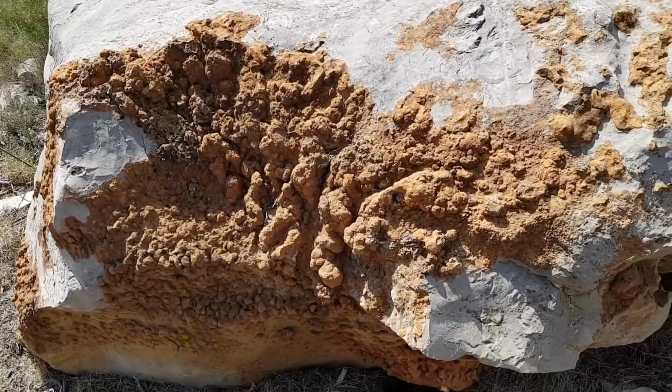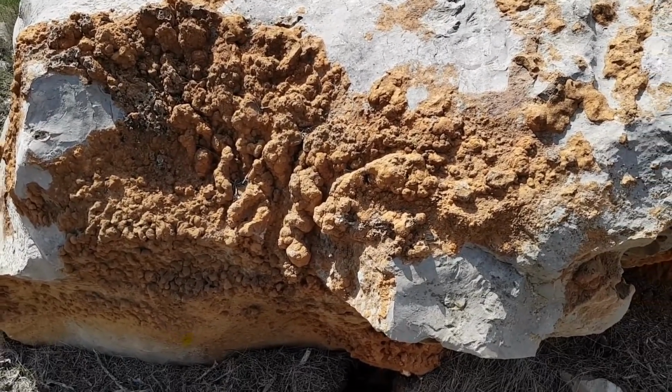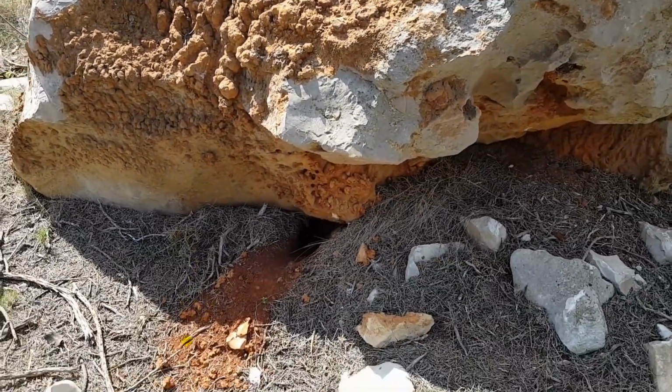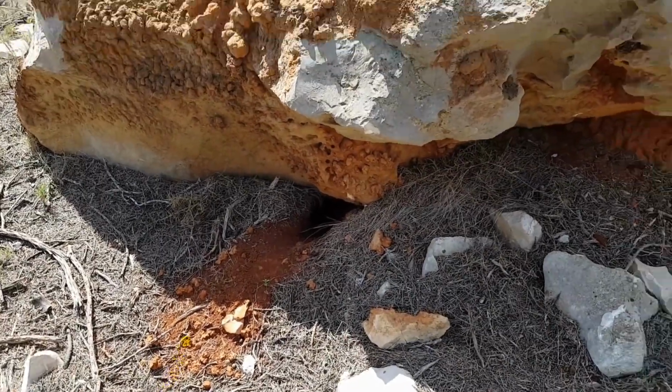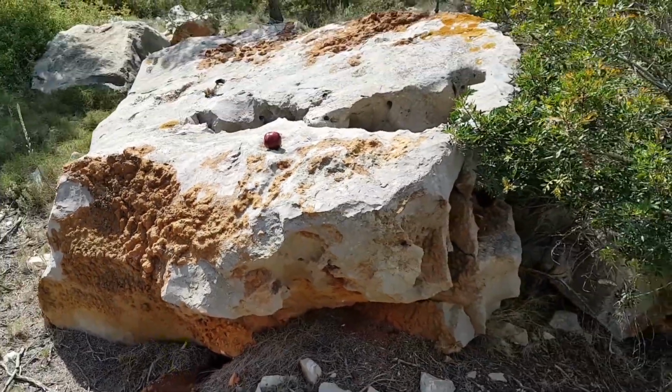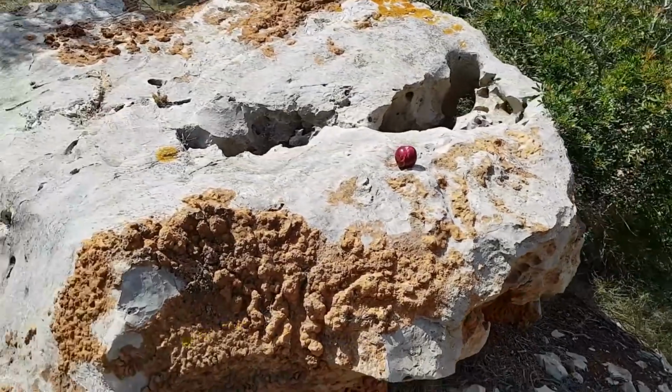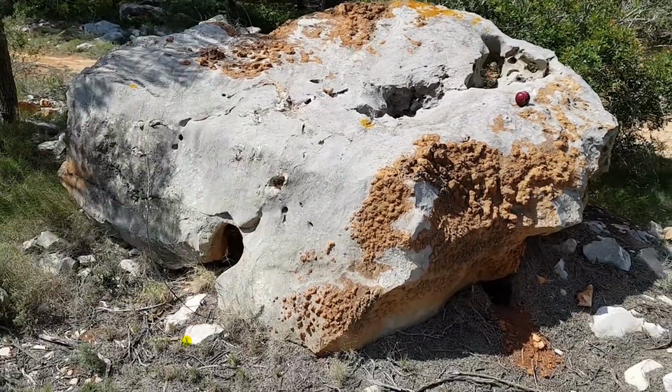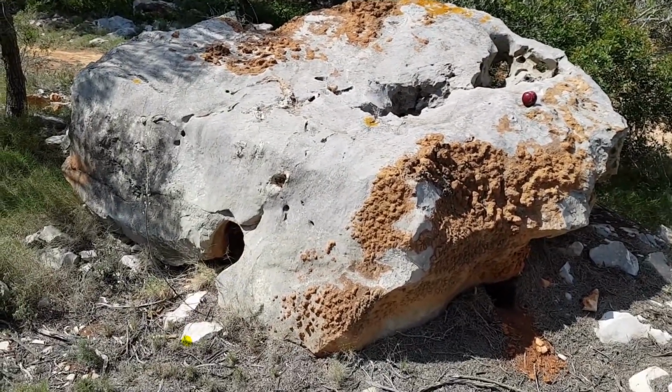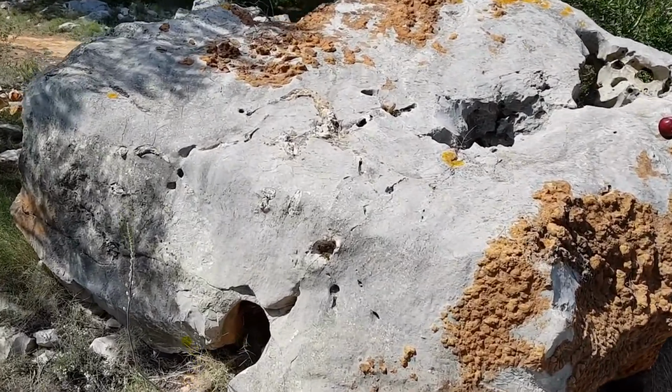You can see there's a channel just below where an animal has dug out, exposing the red blood. See a massive blood vessel there. That's about, I don't know, 10 inches wide.